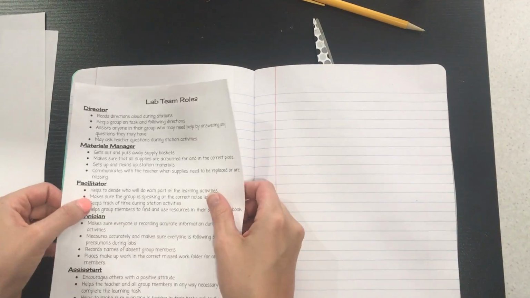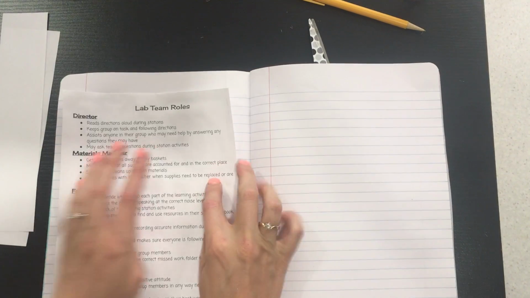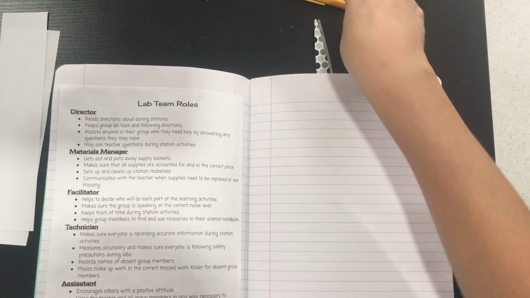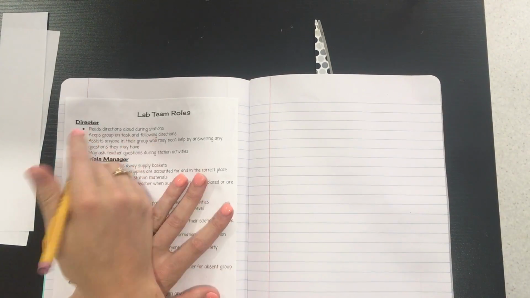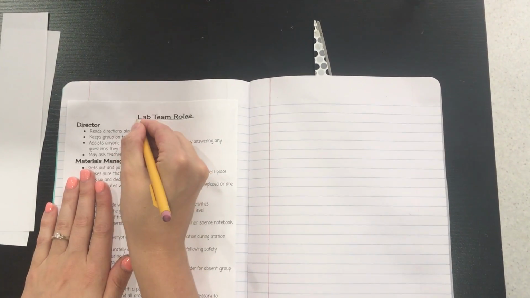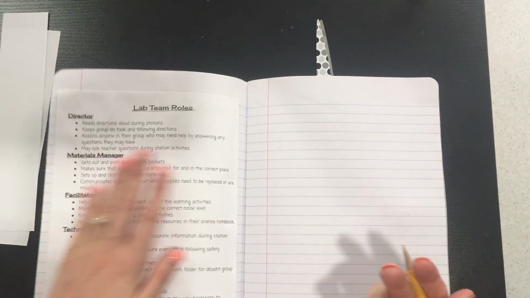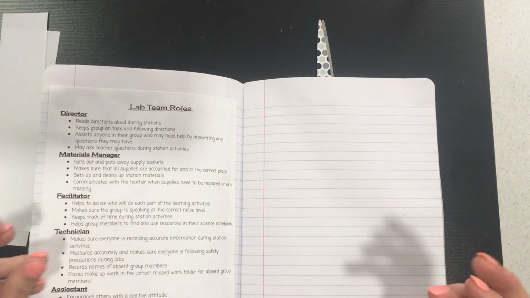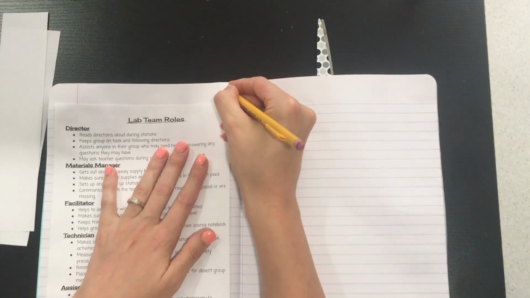Okay, now remember, if we want to get a 4 on our notebook, we need to make sure that we have a page number and a title on all of our assignments. So we have a title, Lab Team Roles. We already put that in our notebook. You can just underline it or make it known that that's the title of this entry. And we're going to put the page number. The page numbers are always going to go in the top right-hand corner. So this is page 1.